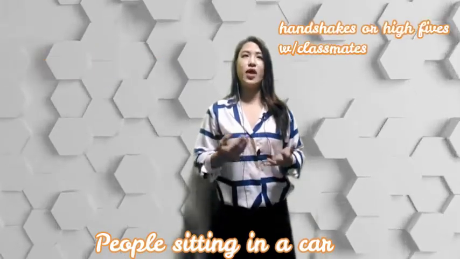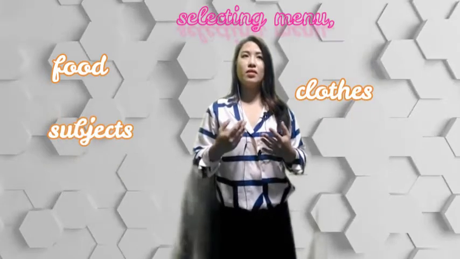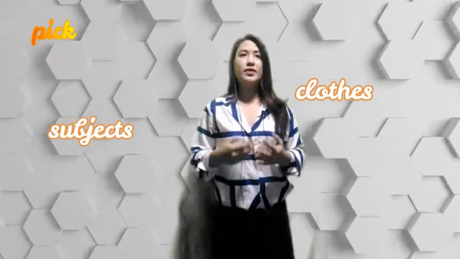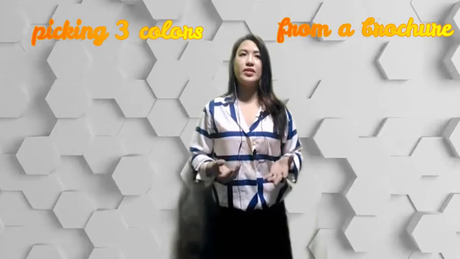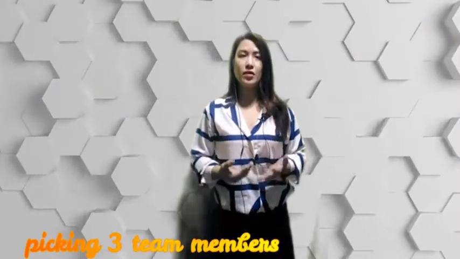What about those sample problems that involve combinations? We got people sitting in a car, handshakes or high fives with classmates or teammates, student senators selecting menu. That's my first introduction for illustrating combinations, if you can remember. Selecting food, clothes, subjects, even team. Picking 3 colors from a color brochure wherein the order doesn't matter. Picking 3 team members from a group. Selecting 6-digit numbers out of 45. So the order doesn't matter. Those are just examples of the sample problems that require combination.